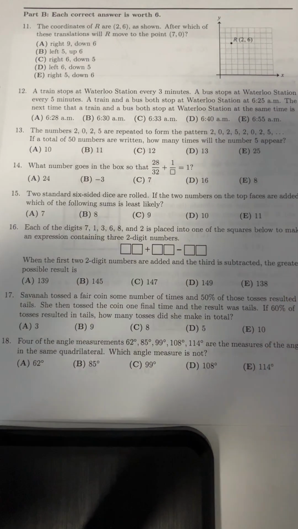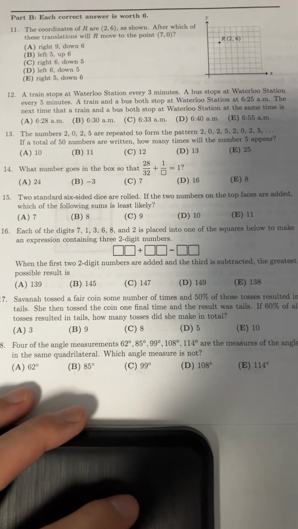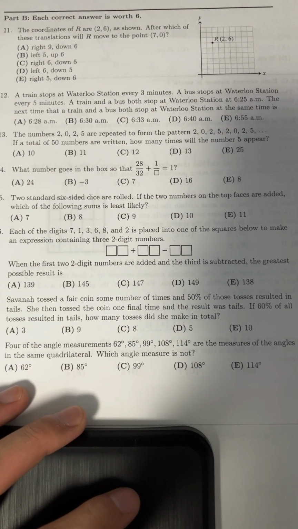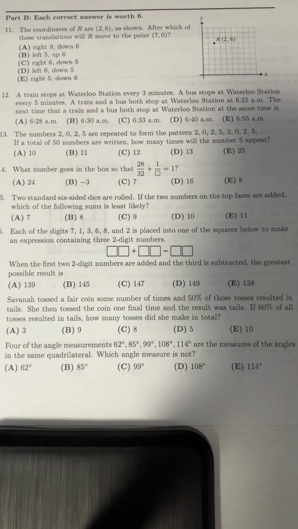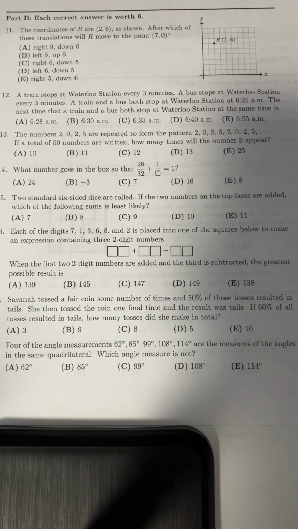And then problem number 17, she tossed a fair coin some number of times, and 50% of these tosses resulted in tails, so it's right now half. And then she tossed the coin one final time, so just one more time, and that is a tails. So after that, this time it's 60%, right? It's because you've got one more tails, and 60% of all tosses resulted in tails. And how many tosses did she make in total?